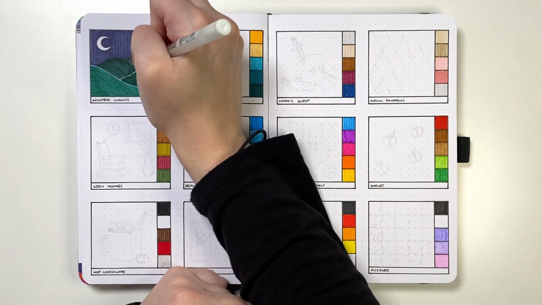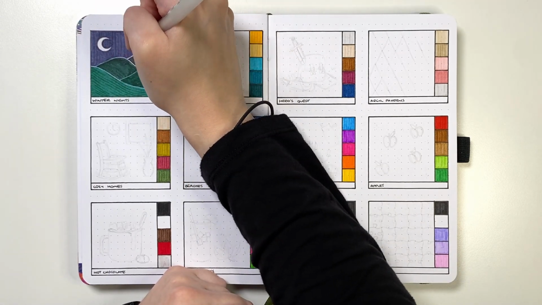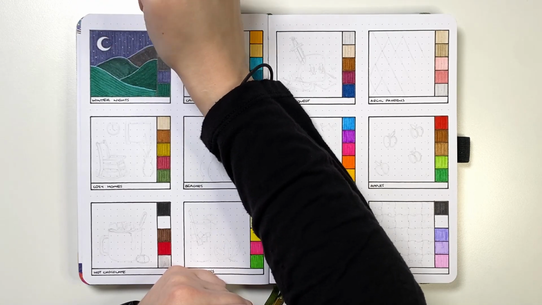As you can see, for each of the theme ideas, along with the colour palette, I'm just doing a couple of simple decorations to kind of show you what that theme might look like.